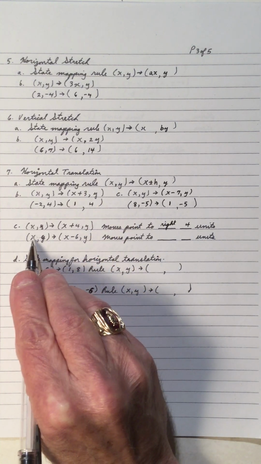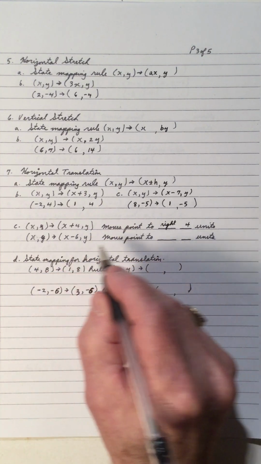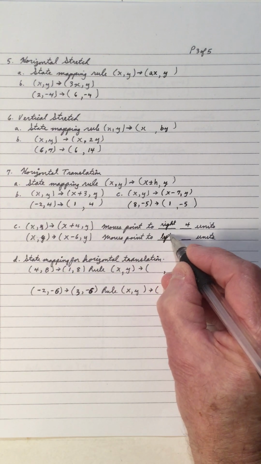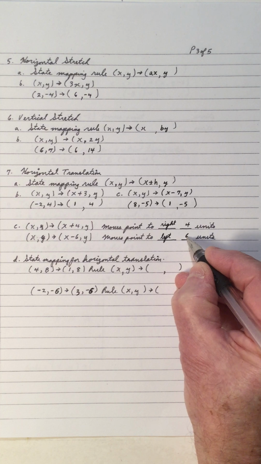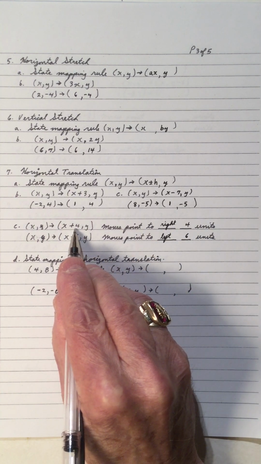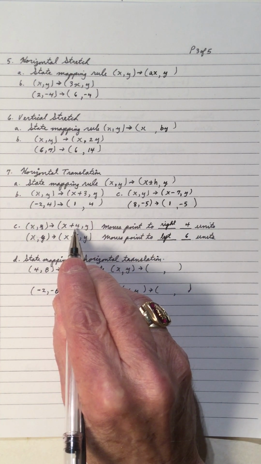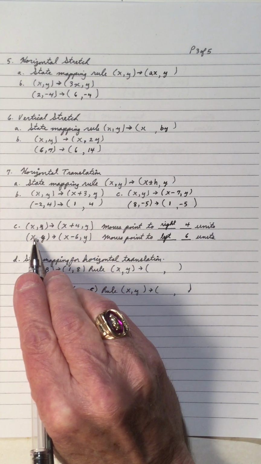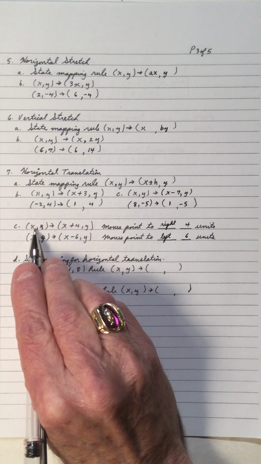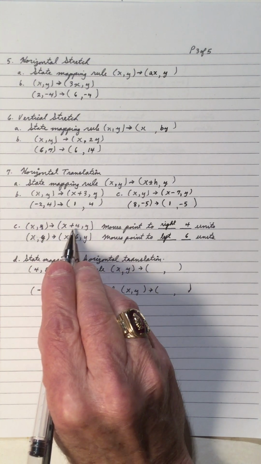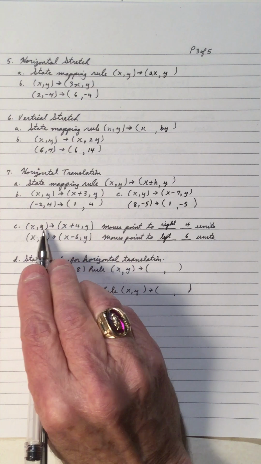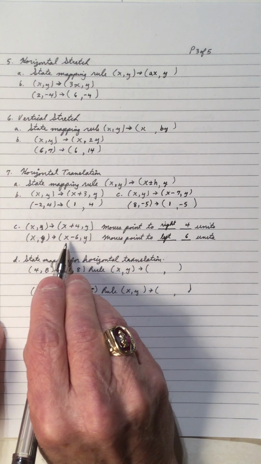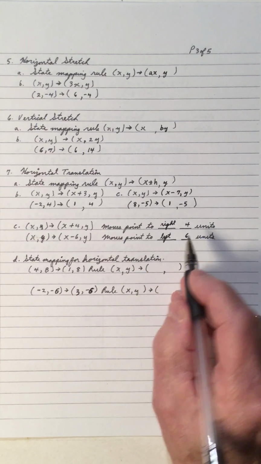And here, you're going from x to x minus 6. So you're moving the point left 6 units. So a positive 4 is moving it right 4 units. A minus 6 is moving it left. So whatever this value is, you're taking off 6. Whatever this value is, you're adding 4. So adding 4 to the x coordinate, moving it right. Subtracting 6 is moving it left 6.